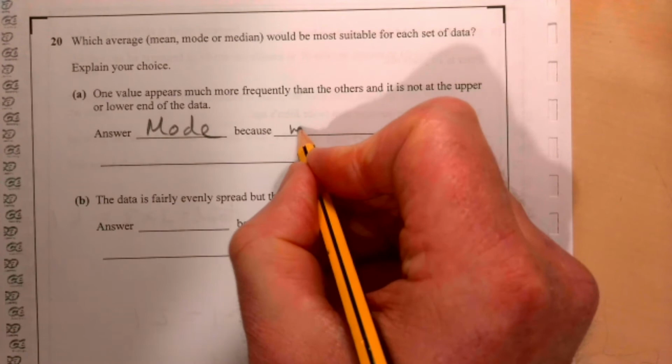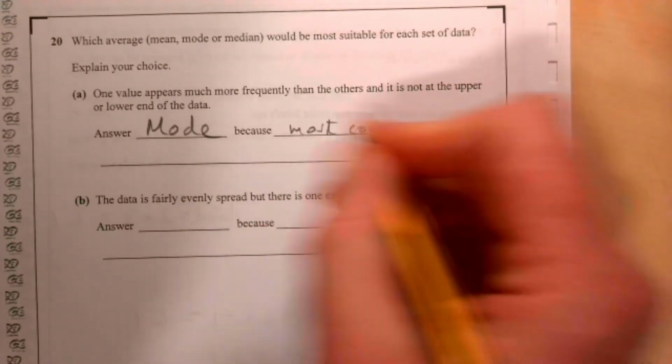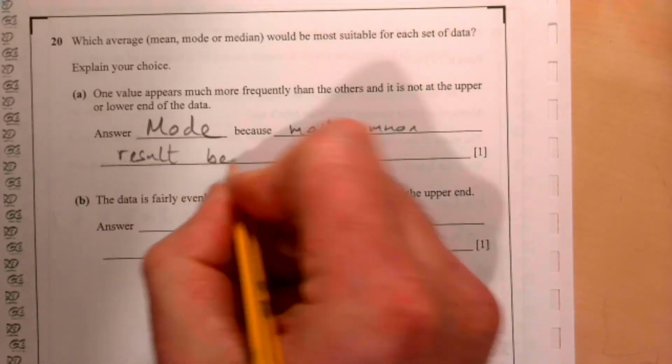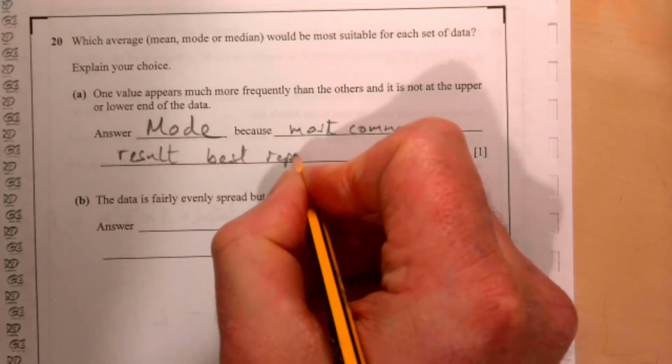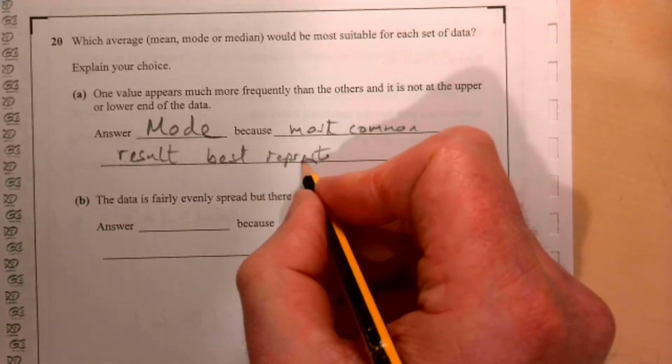Because the most common result is what best represents the data. Best, I can't spell represents.